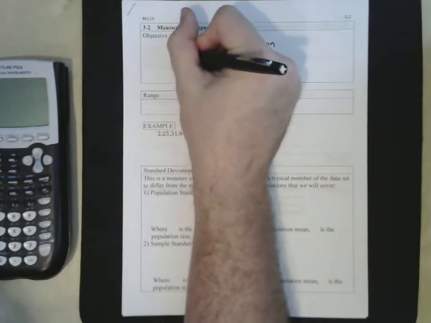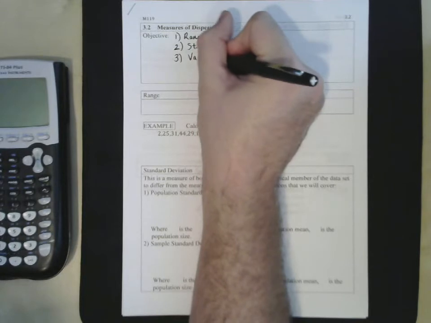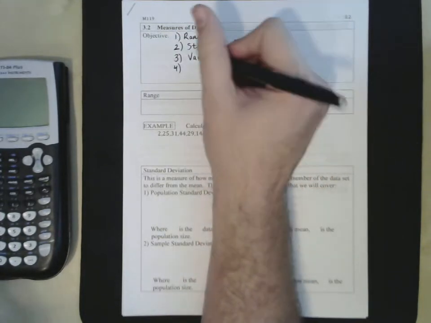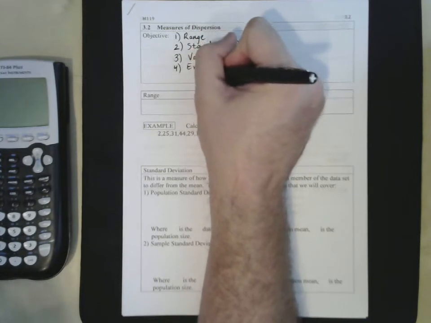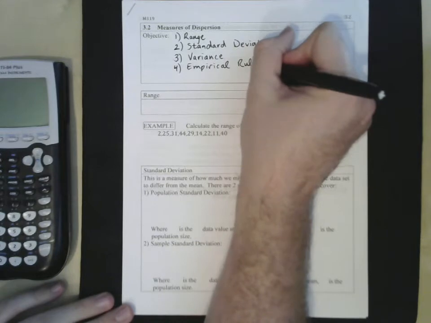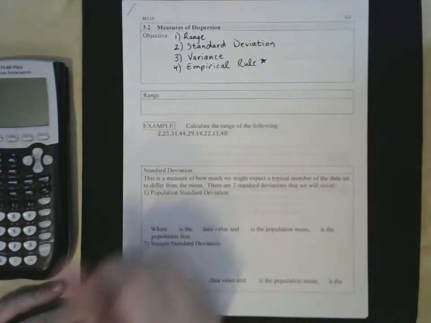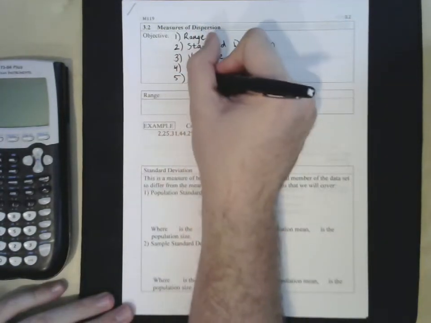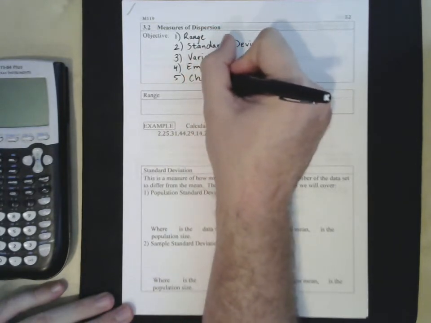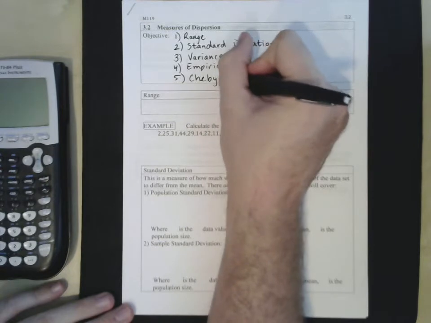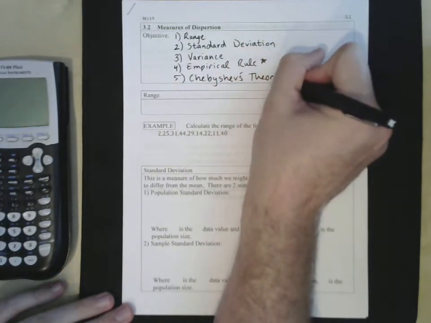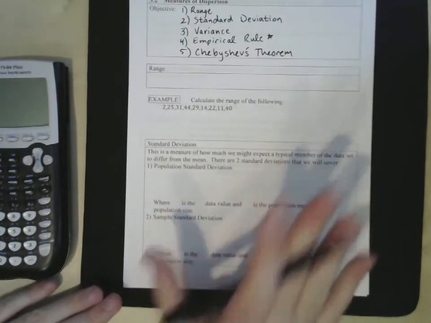With standard deviation comes variance. And then we also have the empirical rule, which is really important. And we also have, this guy's got a fun name, it's Chebyshev. He's a Russian mathematician. Chebyshev's theorem. So let's start with range.